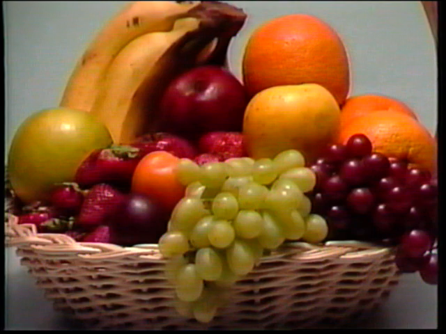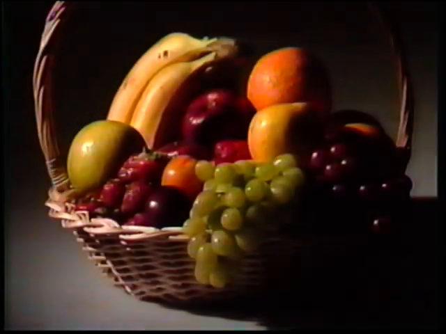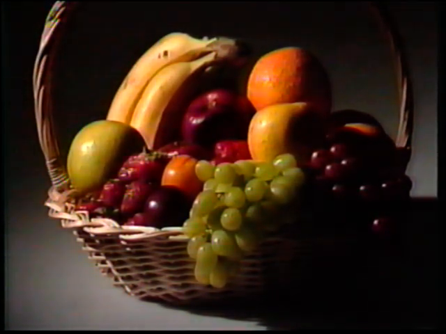The photographer can use light to affect the color relationships of objects in his picture and thus change our perception of the colors and our emotional response to them.